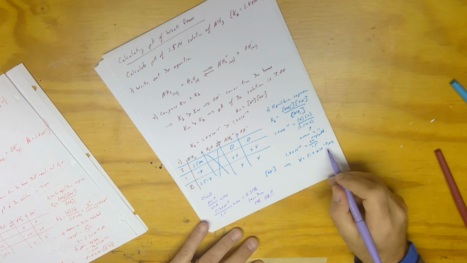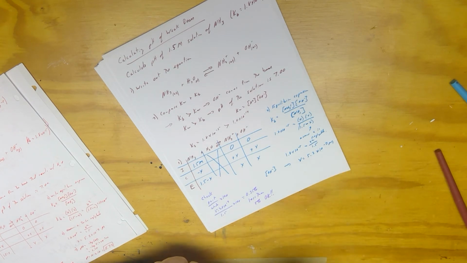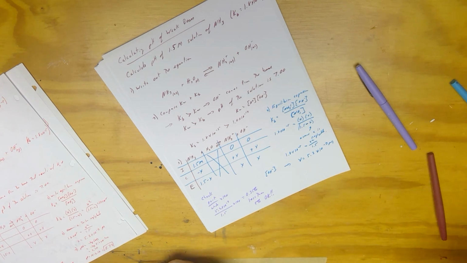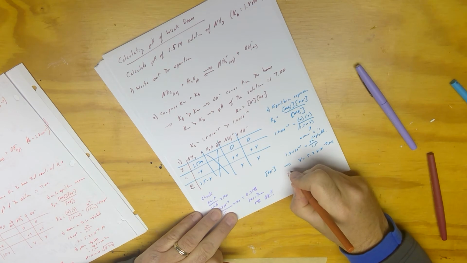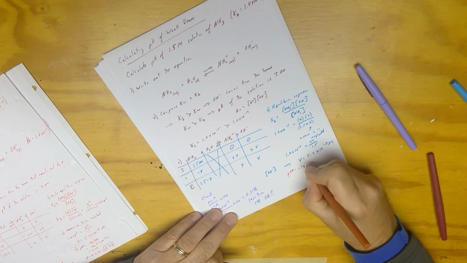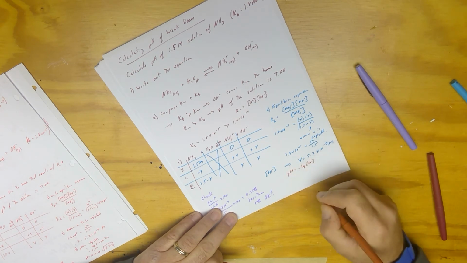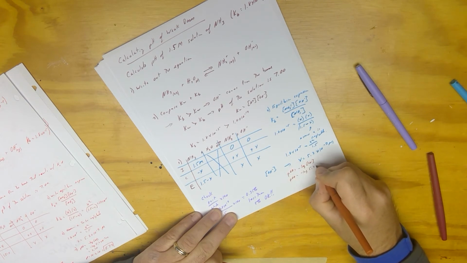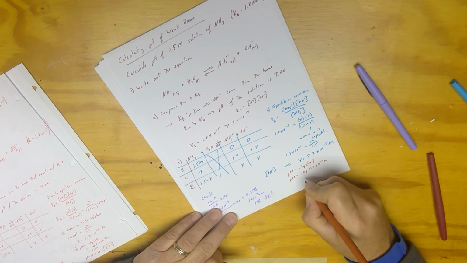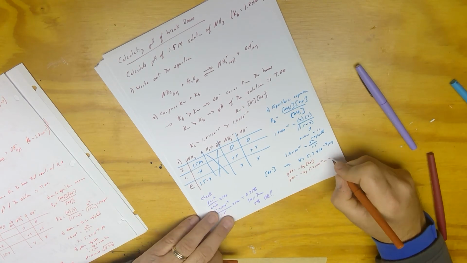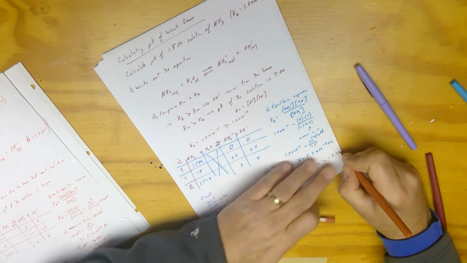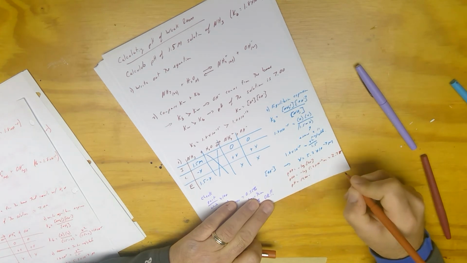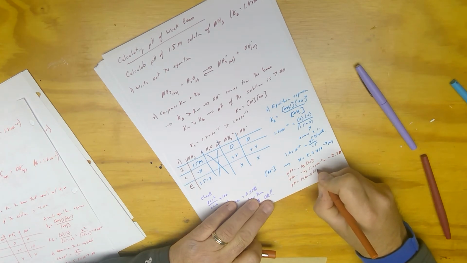Now that we know that this number is good, we can go ahead and calculate our pOH and then our pH. So pOH equals the negative log of the concentration of OH minus. pOH equals negative log of 5.2 times 10 to the minus third molar, and that is 2.28. pH equals 14.00 minus the pOH.